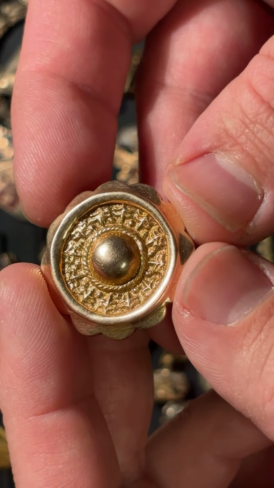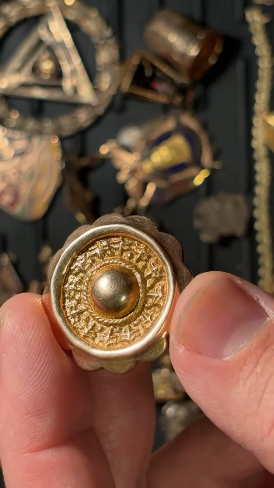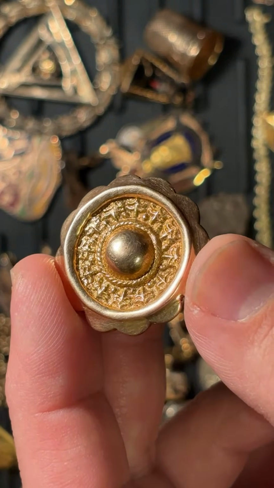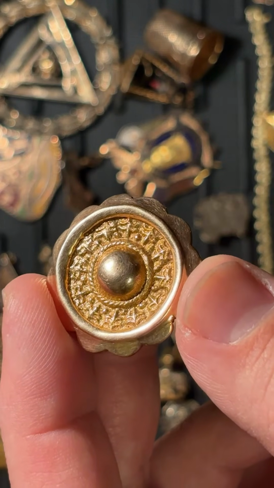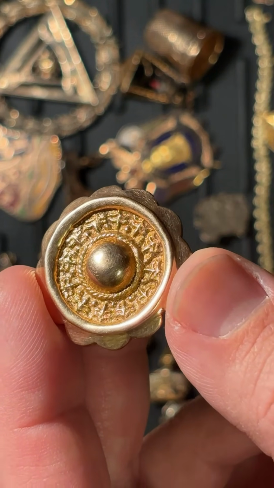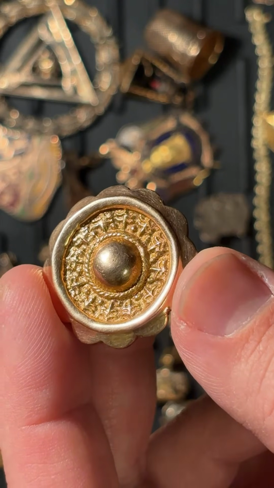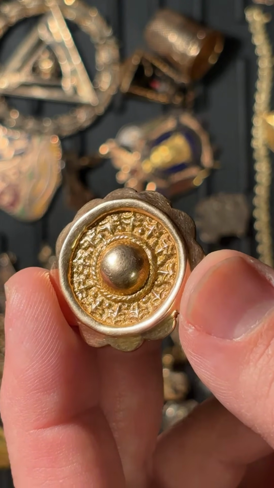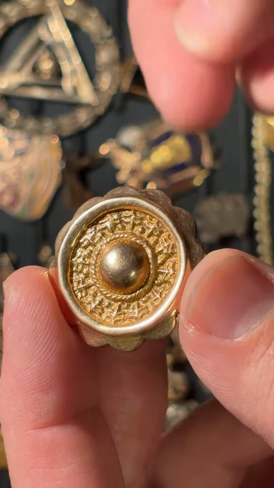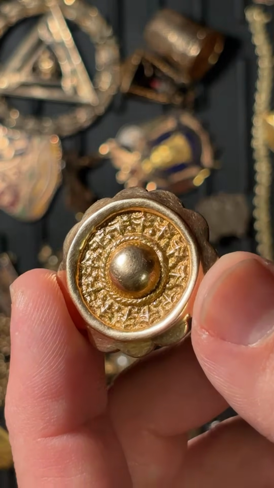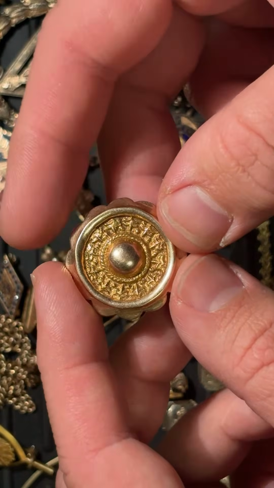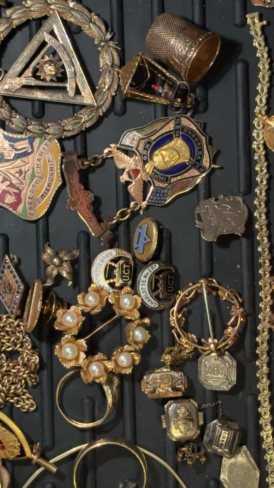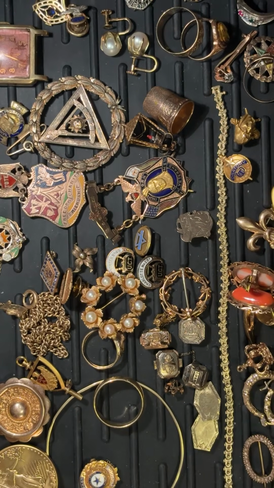The laws regarding how high your gold content has to be have changed over the years, and I'm not certain when this was made, but at one point in Britain, you had to have, I think, at least 15 karat gold to sell it as gold, which is why you see a lot of 15 karat stamps in the Victorian and before. So that's kind of an example of what I was thinking about chatting regarding this pile of gold.